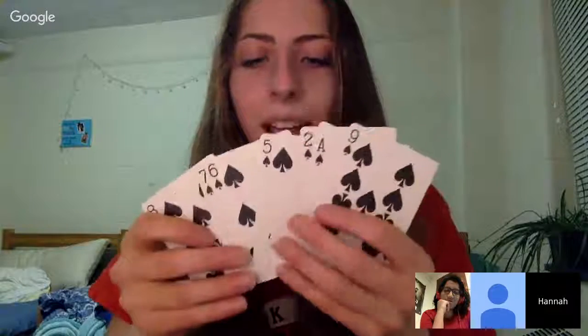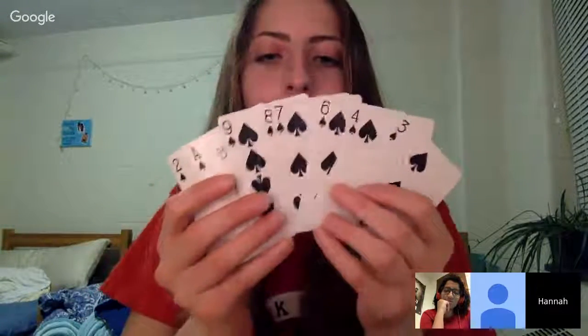Okay, so let's just take spades, and let's say they're not in order. You could visualize all of these cards as your array, and this is like insertion sort. Let's do just 6 cards to make it easier.